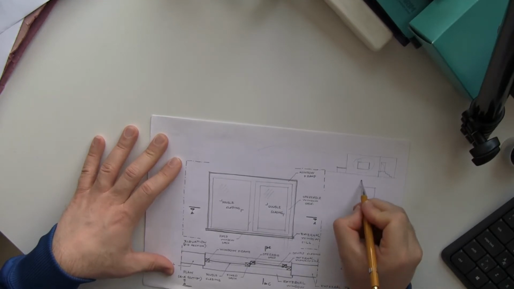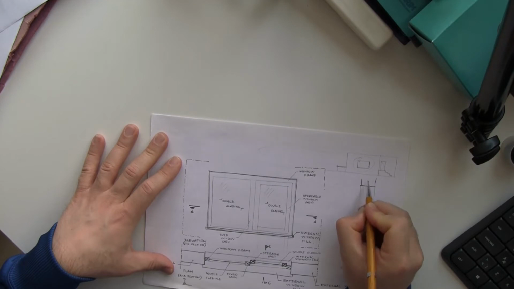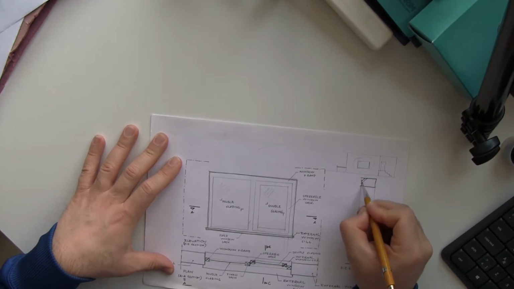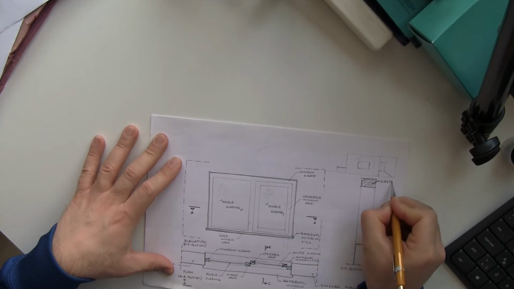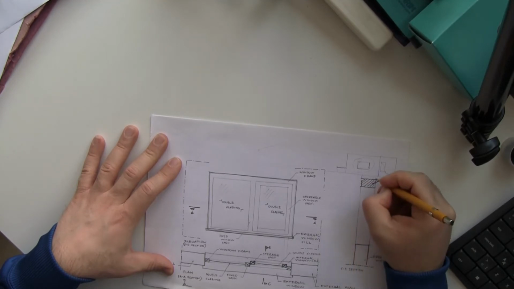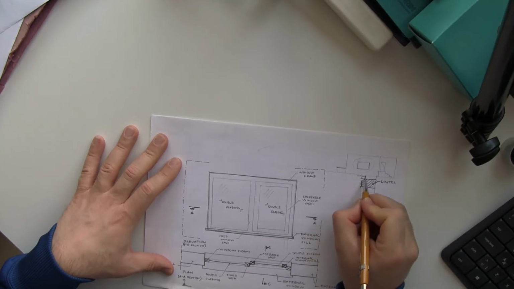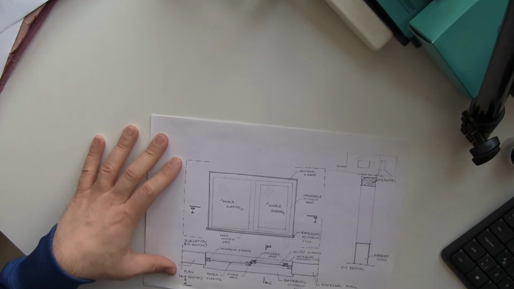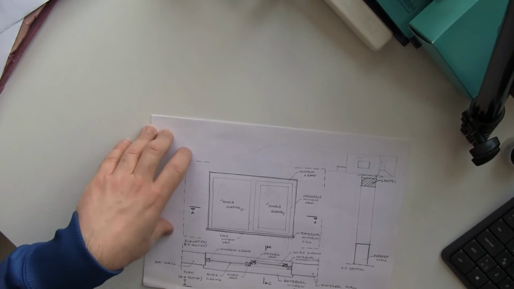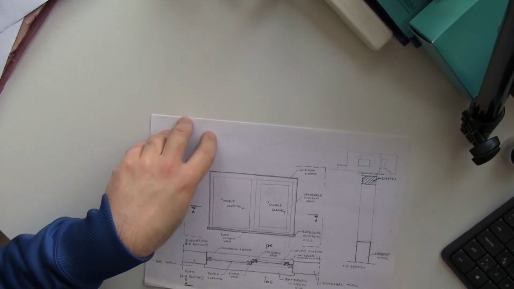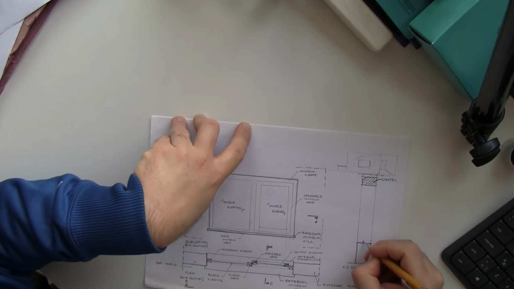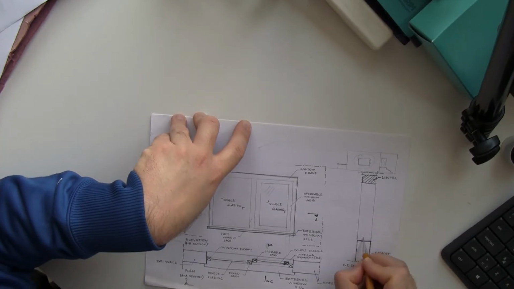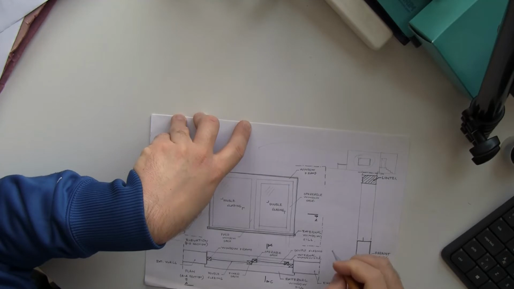Above the opening, what do I have? Right here, I have my, what's this? That's the lintel. And the wall continues to the top. Okay, and it continues down as well. Okay, so lintel, parapet, wall. Okay, and what do I have? I have my window frame right here.